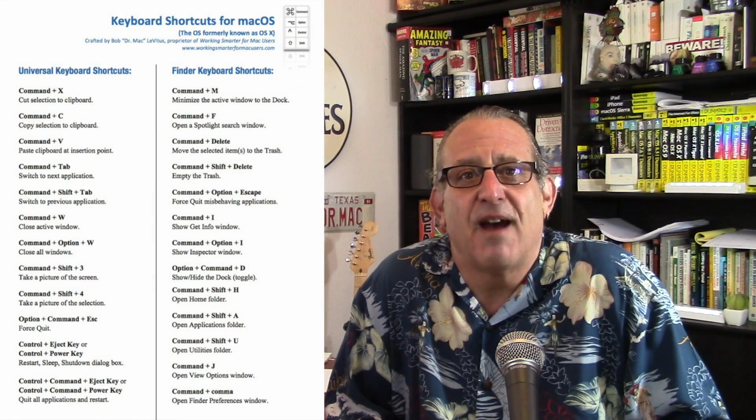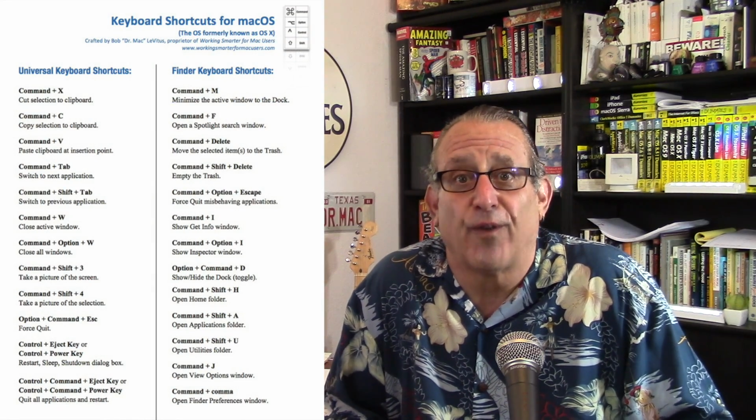Trust me, keyboard shortcuts are faster every time. You will save many minutes every day by not reaching for the mouse or trackpad or moving it up to a menu item, which slows you down more than you think. So I created this thing called a keyboard shortcut cheat sheet. It's a PDF you can use to memorize some of the most useful of the keyboard shortcuts, and you can download it from the lesson page.